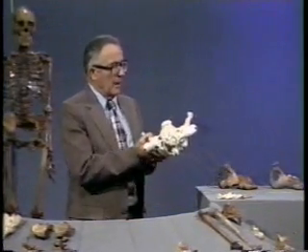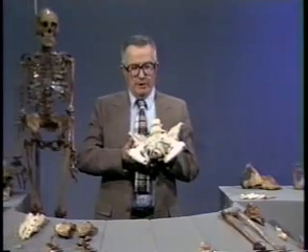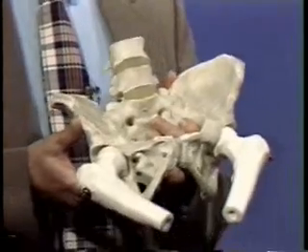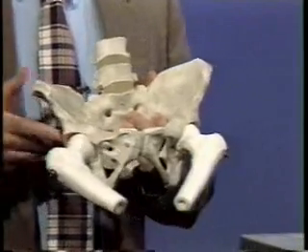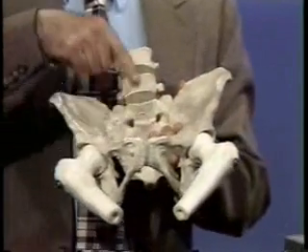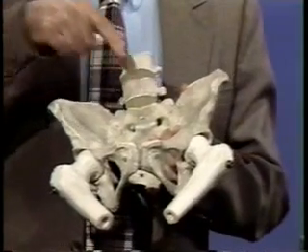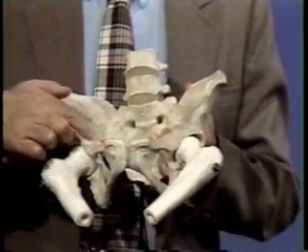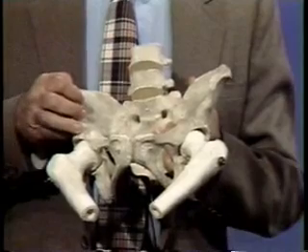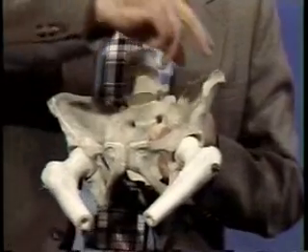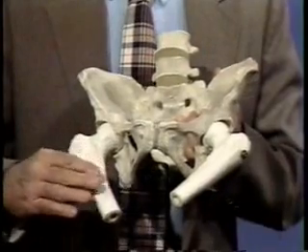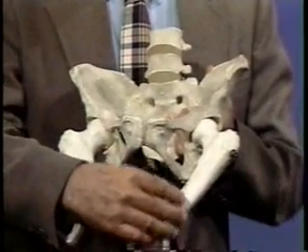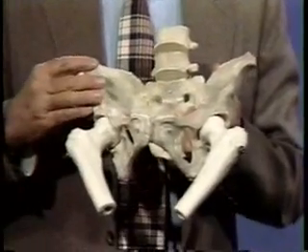We have here a model of a human pelvis, and your pelvis is made up of 3 different bones. It is made up of the sacrum, which is the bone at the base of the spinal cord. It is made up of 2 hip bones, the right hip bone, or what is known as the right innominate, and the left hip bone, or the left innominate, and you can see here the top of the femurs that are articulated with the innominate bone.